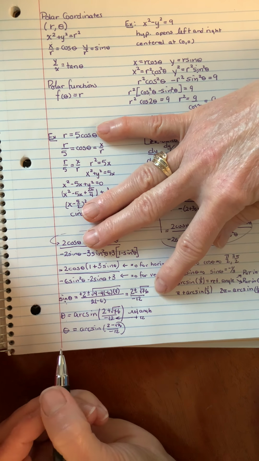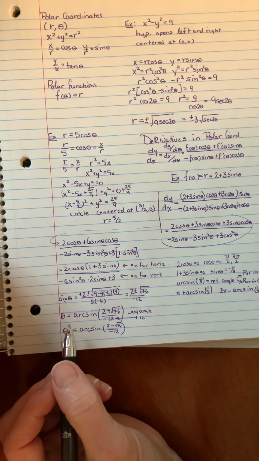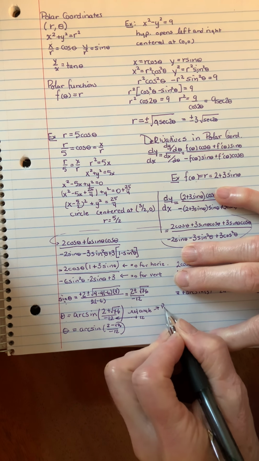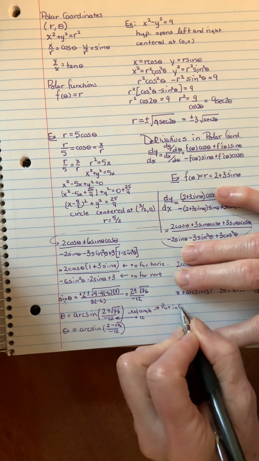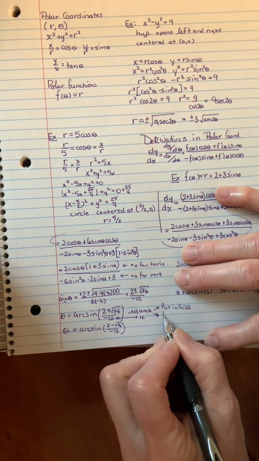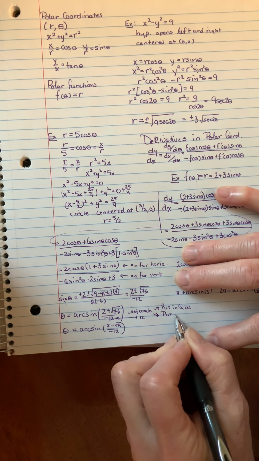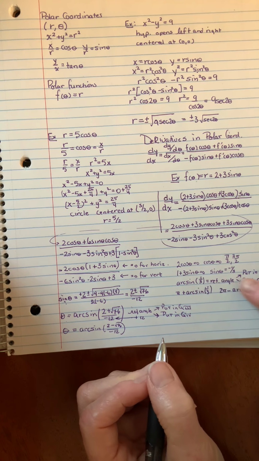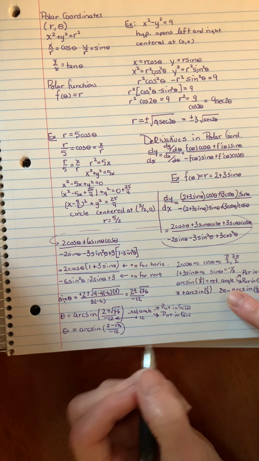It's a negative value for sine, so then you put it in quadrant 3, because sine is negative there, and then you have to put it in quadrant 4. Do it just like this, that works fine.